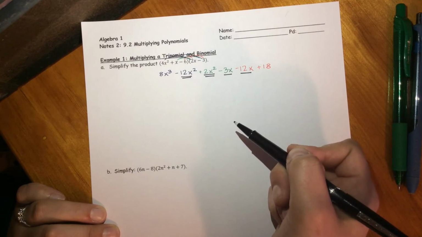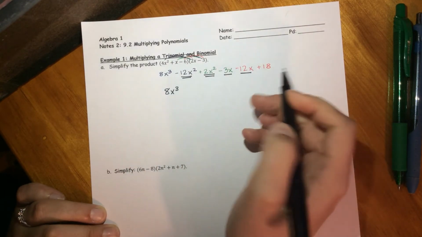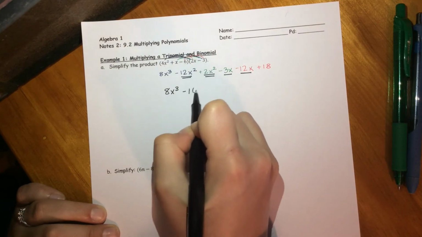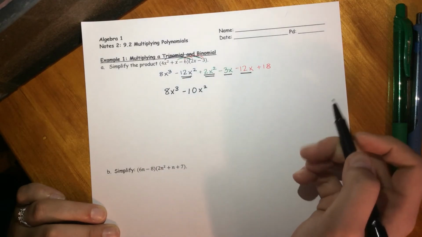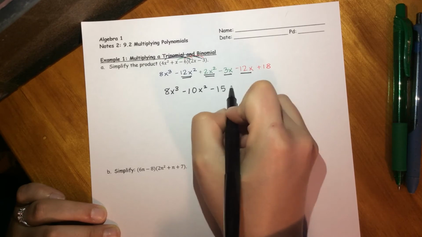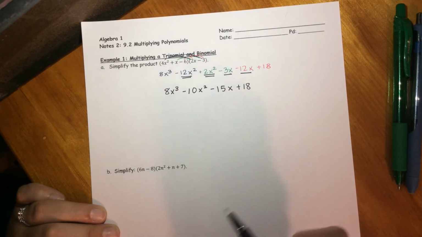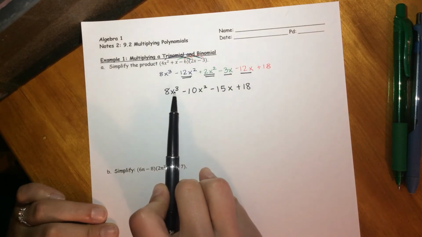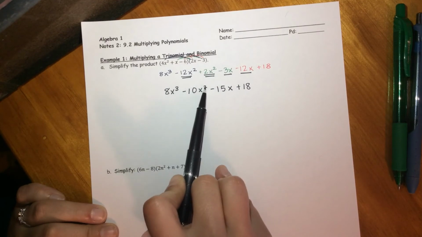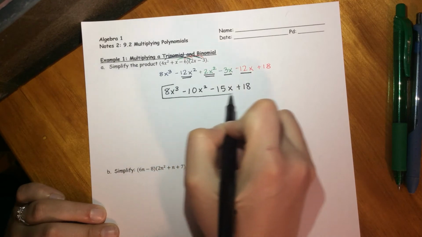So I'm going to go ahead and rewrite this and simplify. And I have 8x cubed. Negative 12x squared plus 2x squared gives me negative 10x squared. Negative 3x minus 12x gives us negative 15x. And then I have my plus 18 at the end. And you always want to make sure it's in standard form. So you always want to make sure that you're starting with the highest exponent and working your way down to the smallest exponent. So we have an exponent of 3, an exponent of 2, an exponent of 1, and then an exponent of 0. So this would be our final answer.